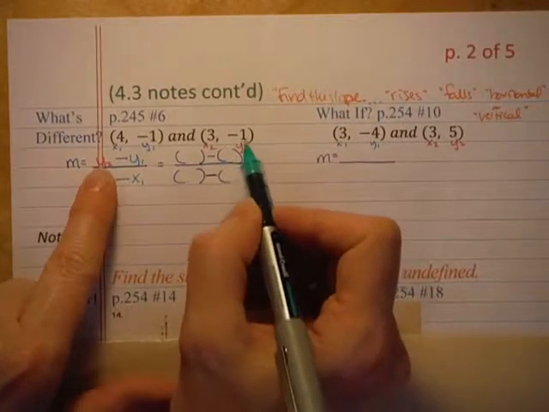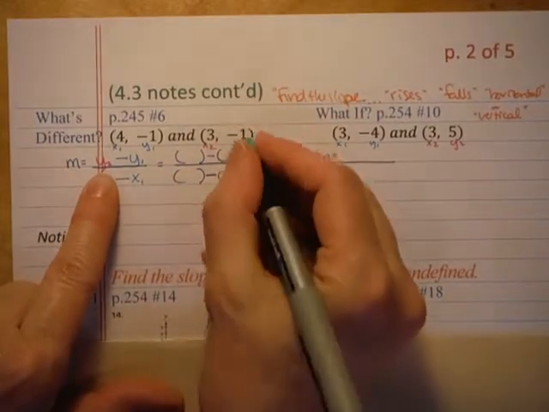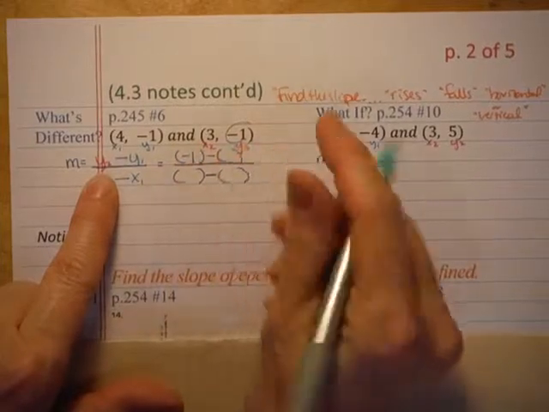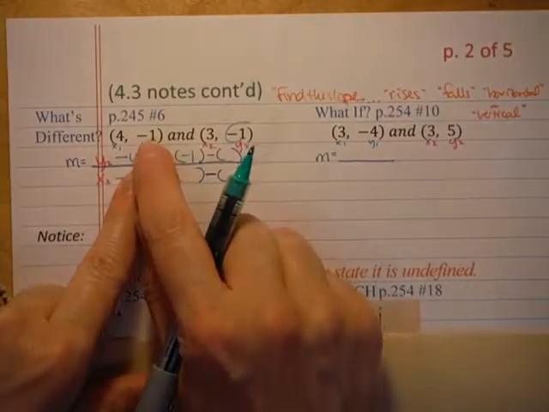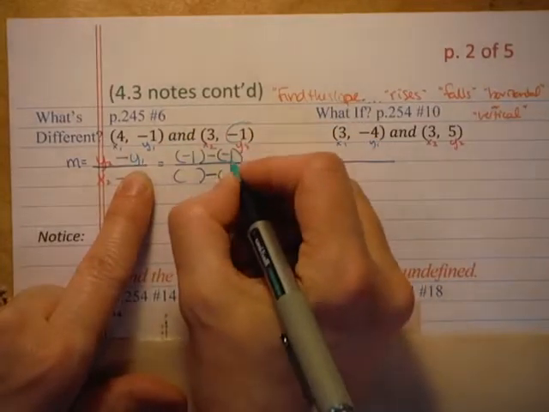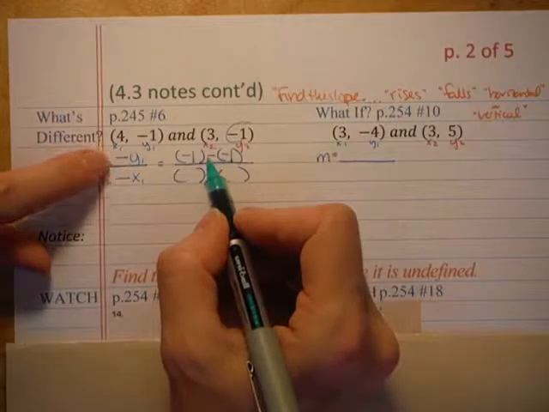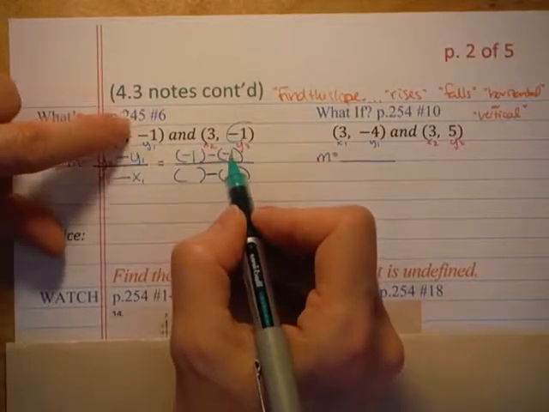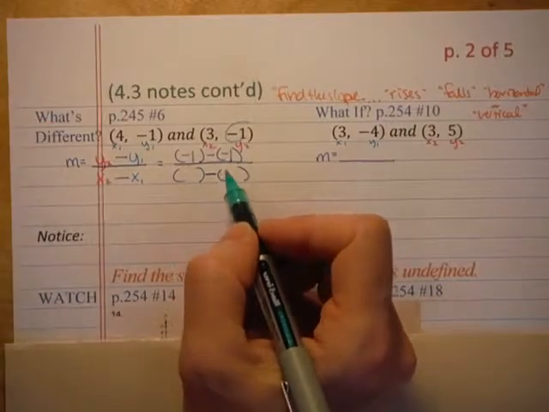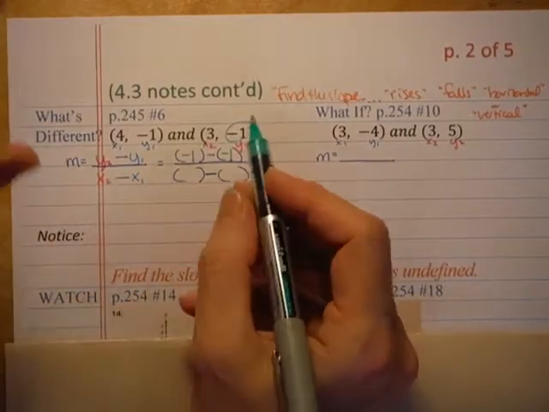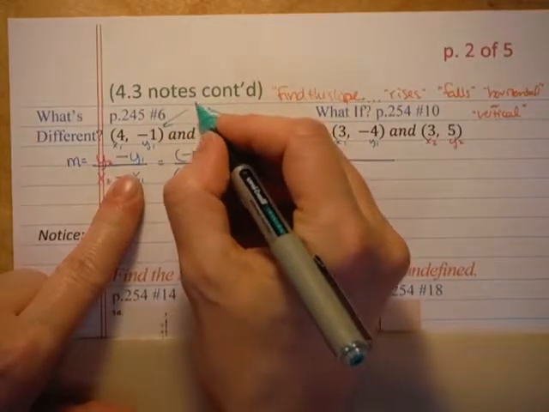So y2 minus y1. So y2 is going to go in this first spot. I point at y2. It is -1. I take that whole value and put it in. y1 is going to go in this next spot. I look at y1, I point to it, I take that whole value, it's -1. I don't even have to worry about, well, it's subtracting it. No, I've already copied the subtraction. Now I'm just copying the number. I'll do that part in the next step. I don't try to do too much too soon, okay? And now you may have noticed these y values are the same.